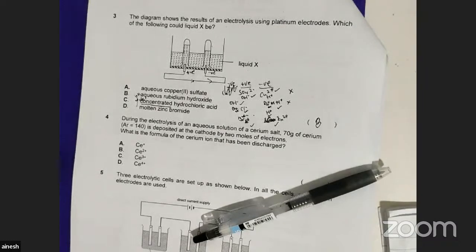Two electron attraction, wonderful. For the balance, what you get is 2H plus and 2Cl minus becomes H2 and Cl2. Will this be okay? Is this okay so far?